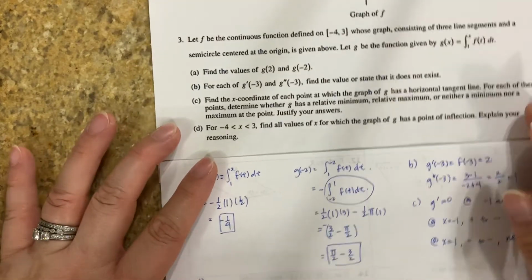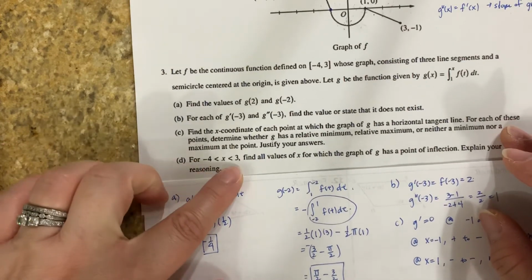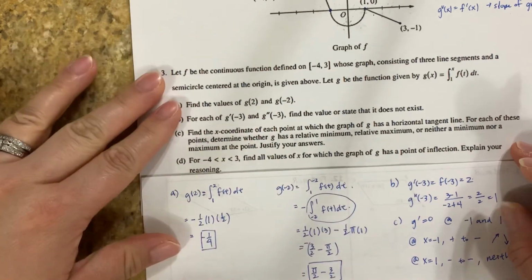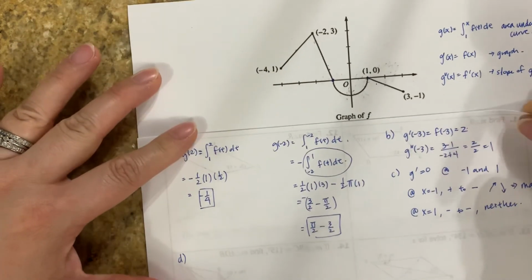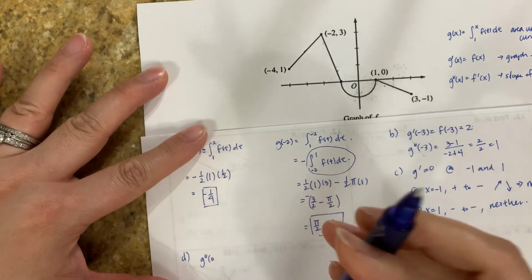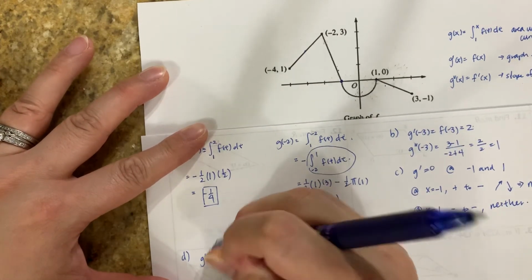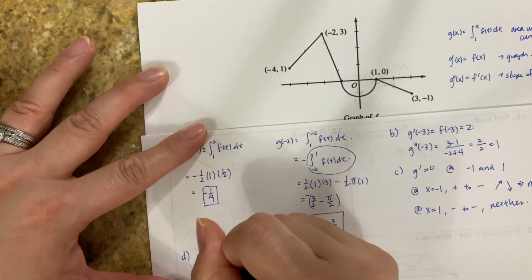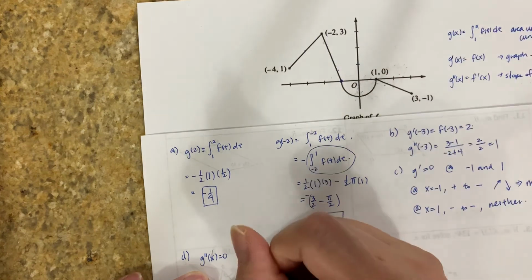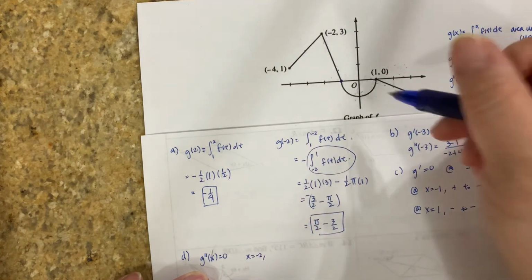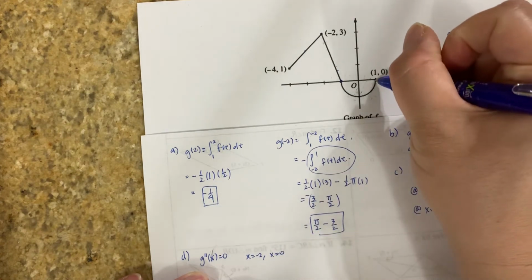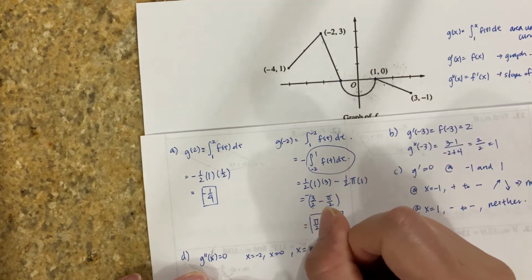For the entire interval, -4 to 3, find all the values of x at which g has a point of inflection and explain your reasoning. To have a point of inflection, your g double prime has to equal 0. So g double prime of x equals 0. That means the slope of the graph is 0. The slope of the graph is 0 here at -2, right here at 0, and here at x equals 1.